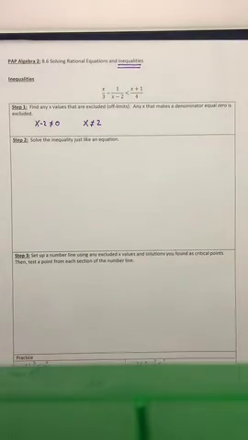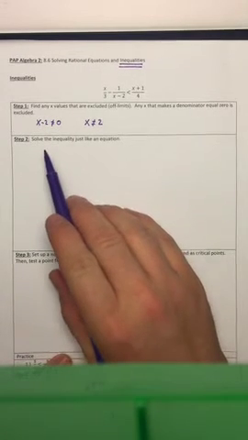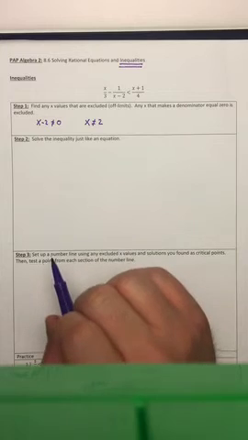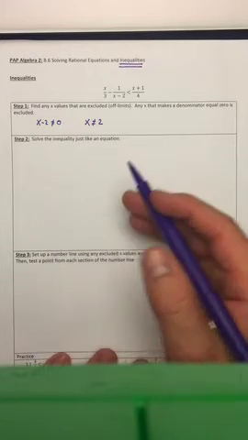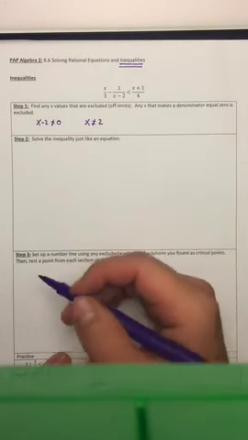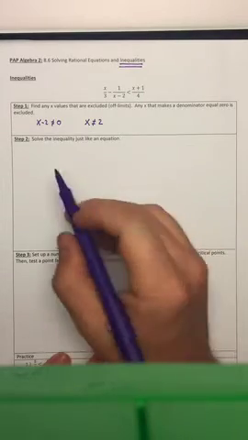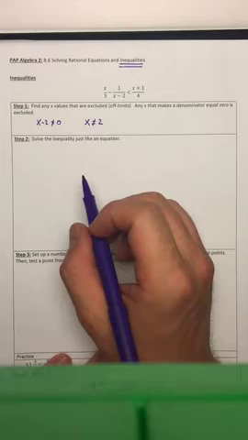Now we move on to step number 2. Step number 2 requires you to have watched the first part of 8.6 on solving rational equations. If you haven't watched that yet, I would pause here and go watch that other video first, because I walk you through the process, 3 steps again, of solving rational equations.